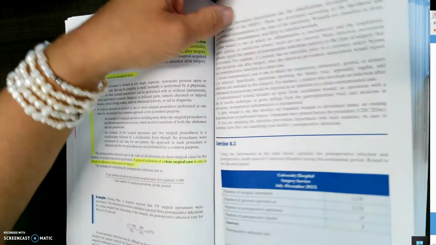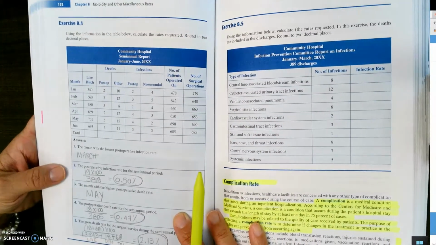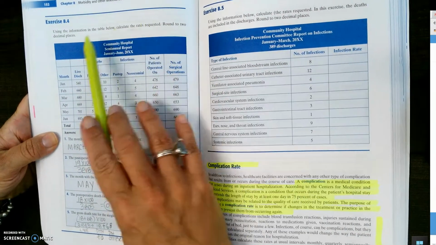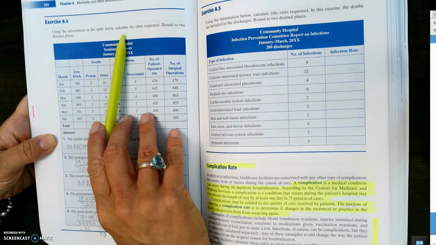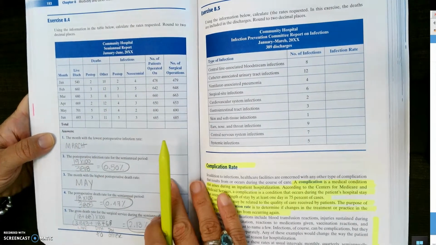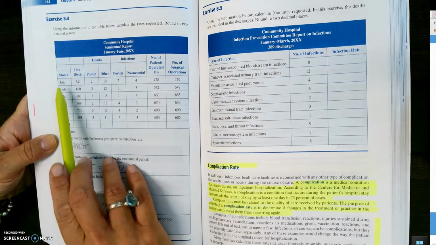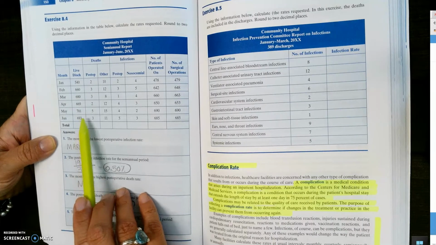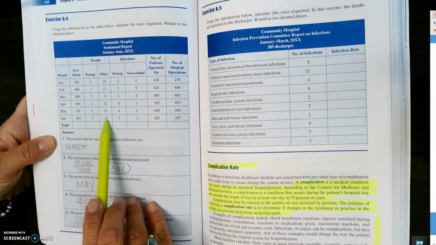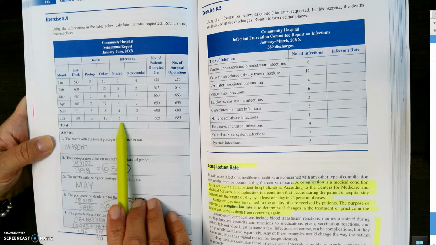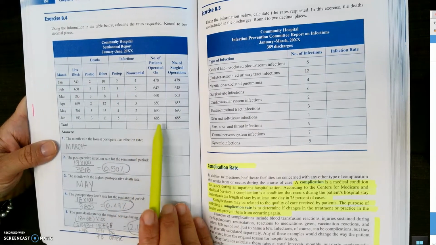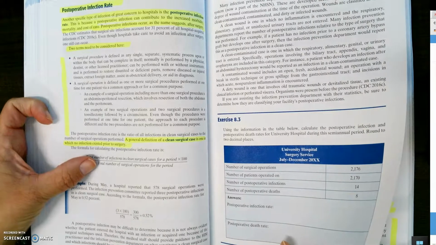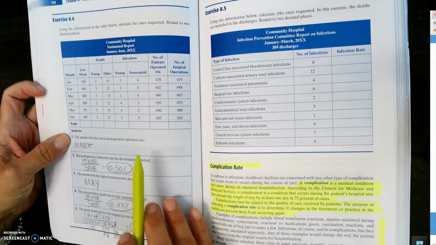So if we flip on over to 8.4, which is our first opportunity to work out the post-op infection rates, you'll see that using the information in the table below, calculate the rates requested, round to 2 decimal places. So you've got community hospital by month, 6 months. You've got live discharges, and then you've got your deaths broken down into post-op and other. Then you've got your infections broken down post-op, nosocomial, the number of patients operated on, and the number of surgical operations. So you see why it's important to follow the formula so you pull the right number.